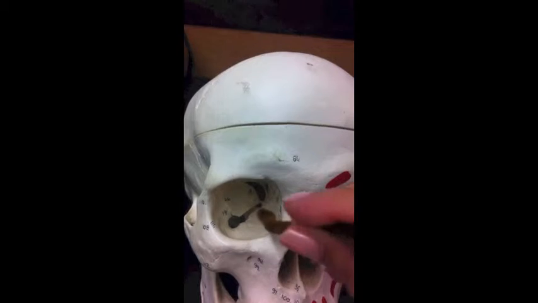The longer hole, is that anything, or is that part of the inferior? So that whole inferior thing right there. Yeah, and that's superior. Oh, okay.